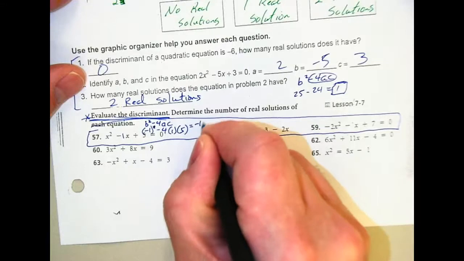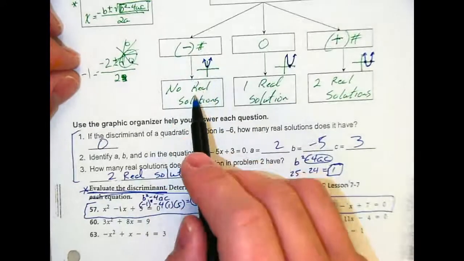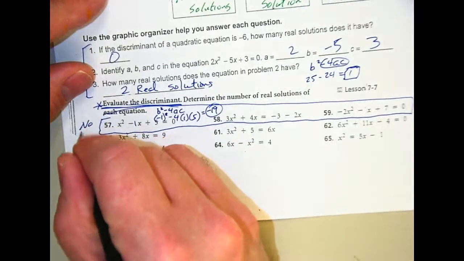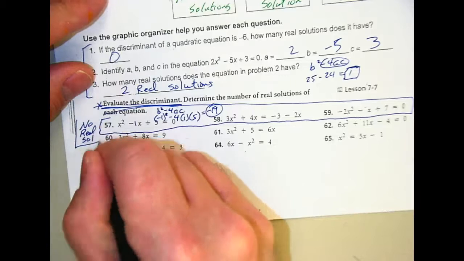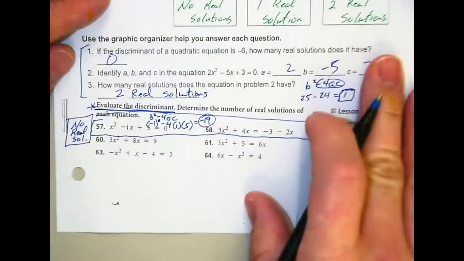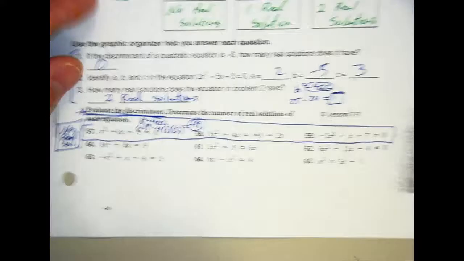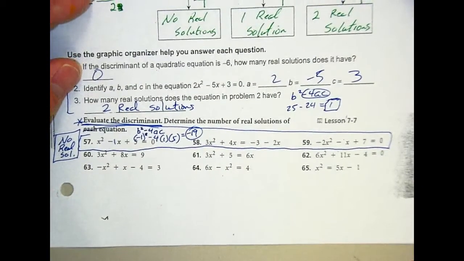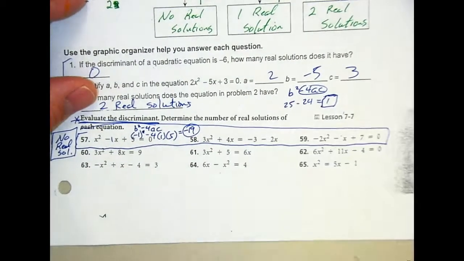Okay, that means since it's a negative number, it has no real solutions. So no real solutions. All right, so the value is -19, no real solutions. Okay, 58, what do we get for our discriminant? 0. Anyone else get 0? Okay, a couple of you.